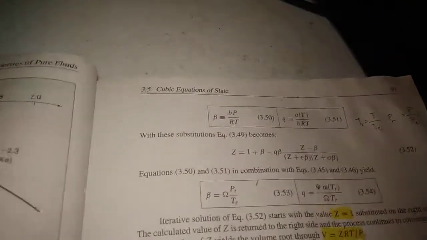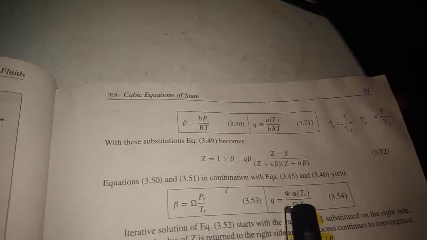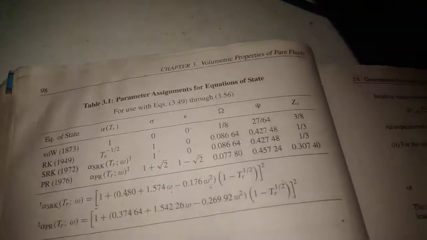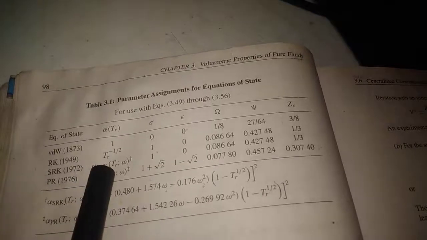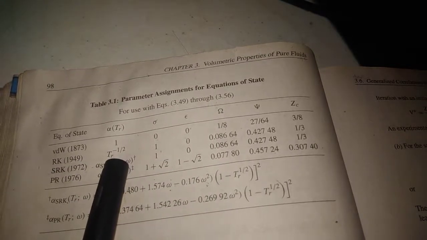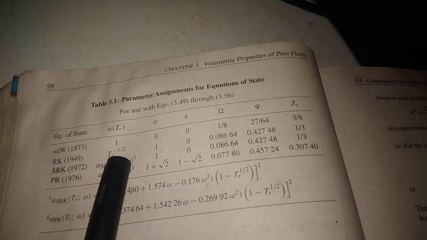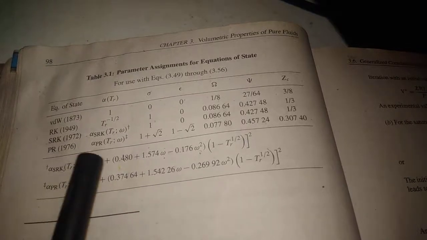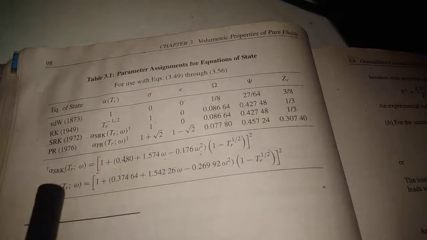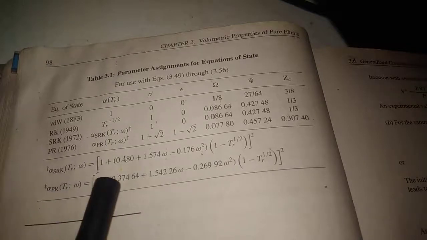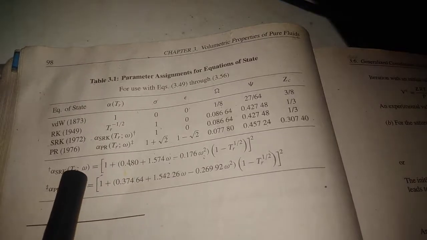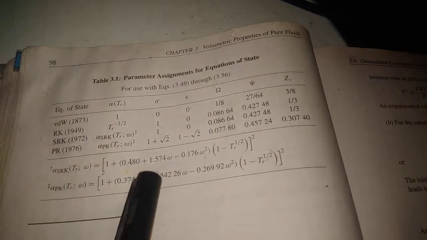Next, we have alpha TR. Where do we get alpha TR? Same, we go back to the table. If it's Redlich-Kwong, the alpha TR is just equal to the reduced temperature raised to the power of -1/2. If it's SRK, we use this equation. If it's Peng-Robinson, we use this equation. Now, you might notice that we have two variables.